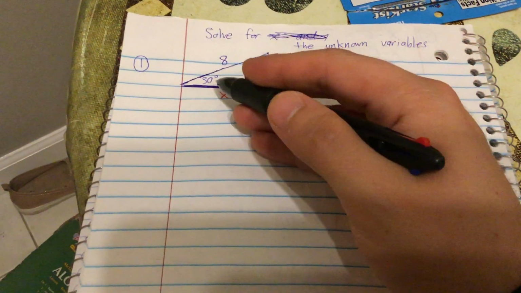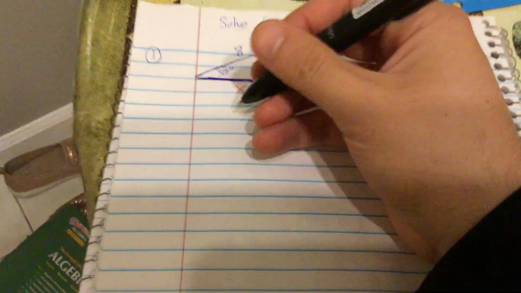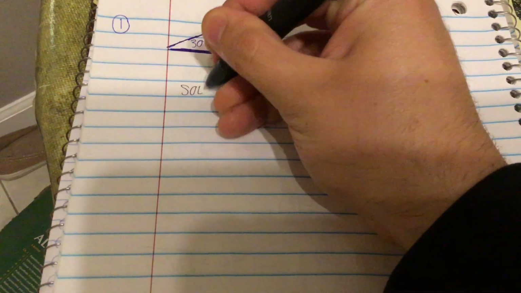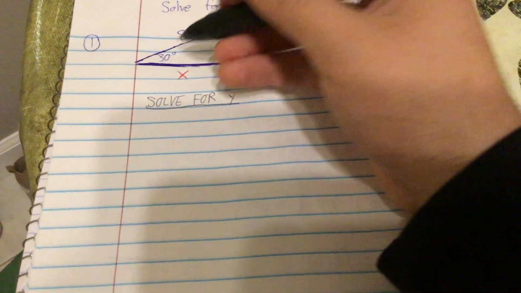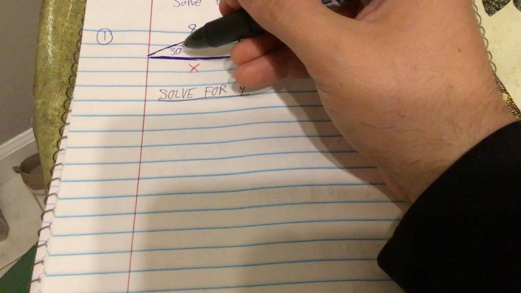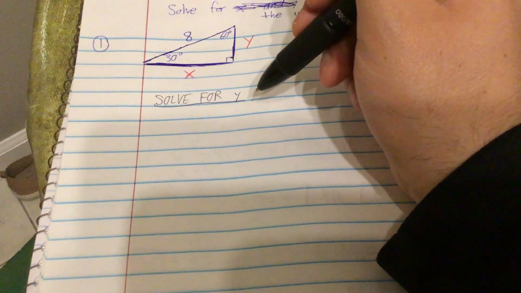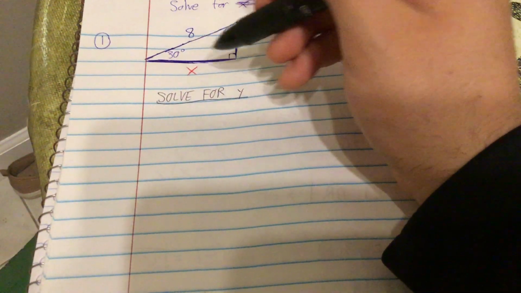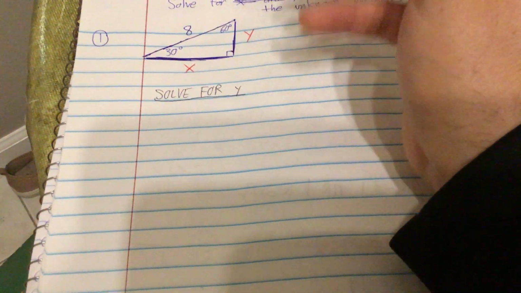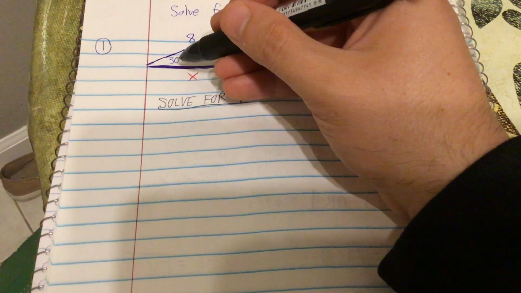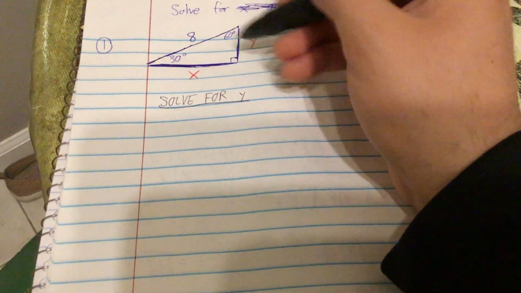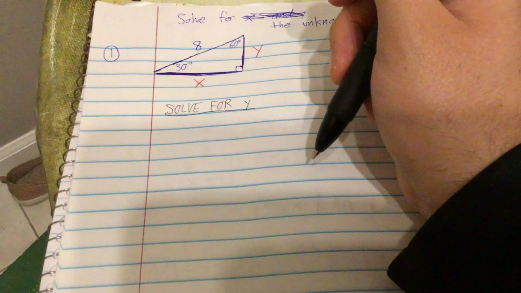So let's say I want to solve for y. Specifically, remember that I'm just going to use my 30-degree angle for these problems just for today. We're going to be flexible throughout the course of the unit, but I'm just going to focus on the 30-degree angle today, just to ease into it. So if I've got 30 degrees, I want to solve for y. What side length do I know?